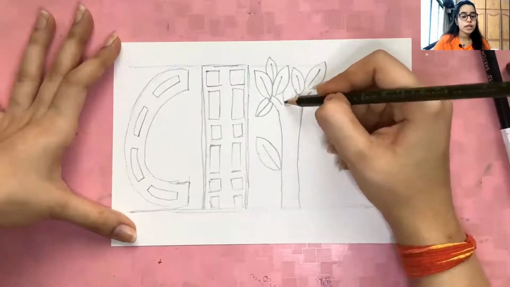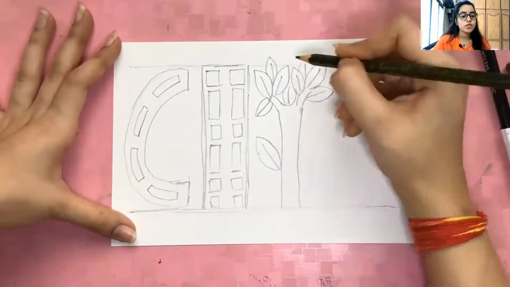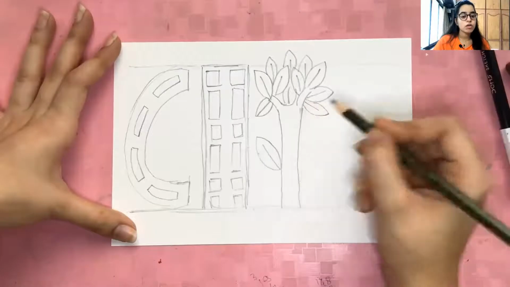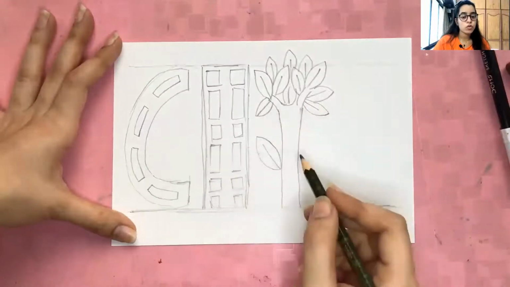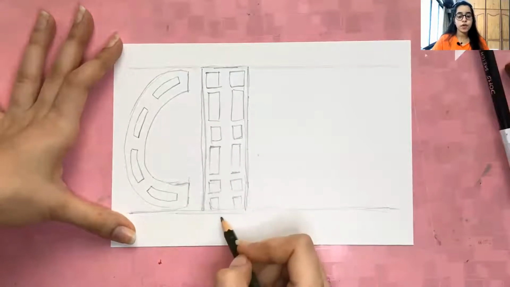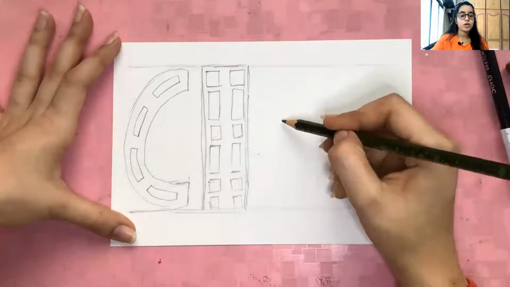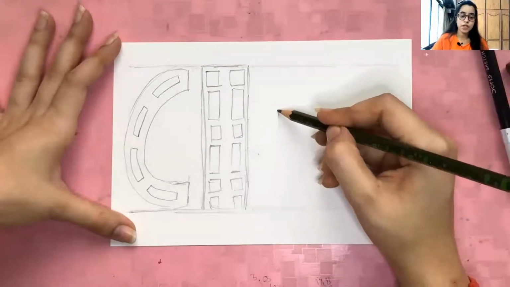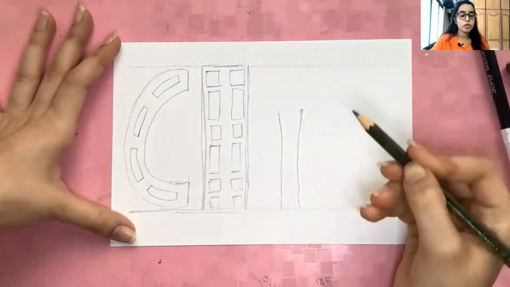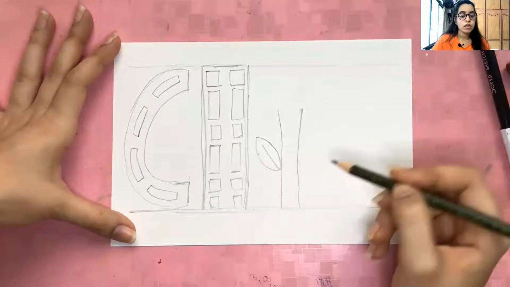Do not worry, I'm going to repeat it again in case you have missed it. So just randomly add leaves at the top section, but do not go overboard. Do not add too many of these. So let's repeat it for everyone who has not followed this. We are on to the third alphabet of this word, that is T. And for T, I'm going to draw a tree.